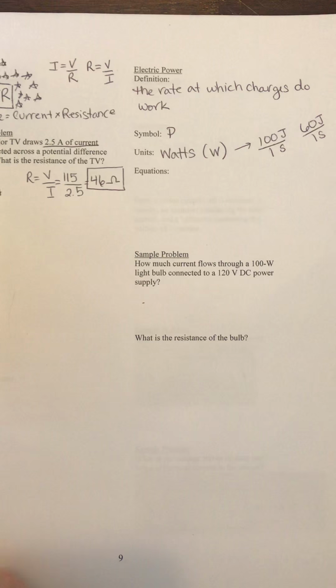Okay, well, the reason why it's not as bright is the charges are not doing as much work as a 100 watt light bulb. Life lesson, the more work you do, the brighter you are.